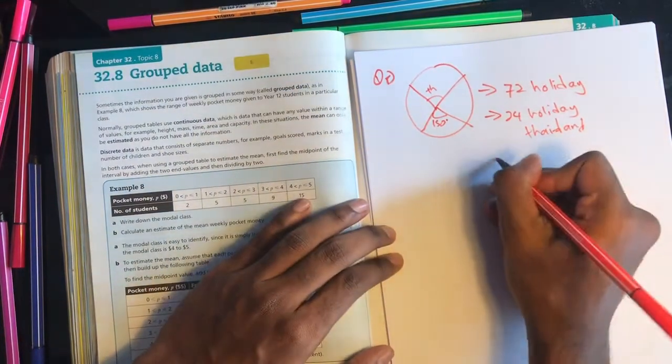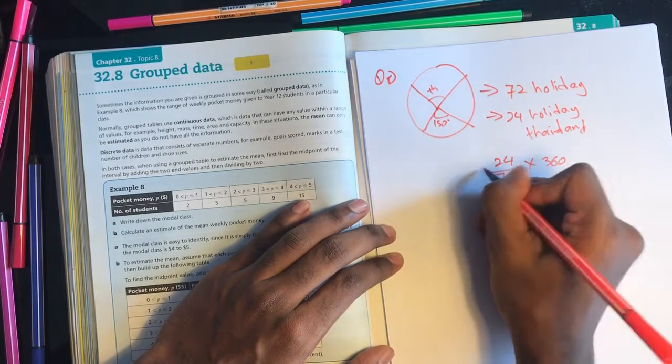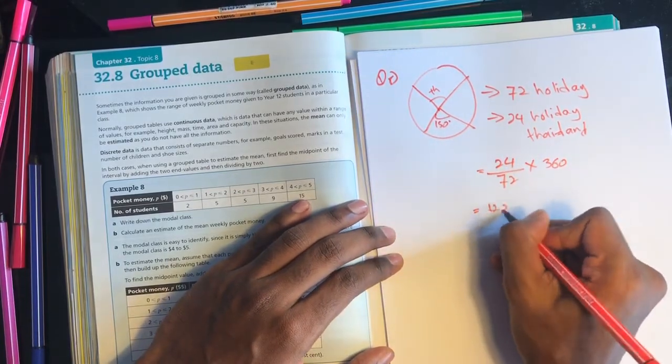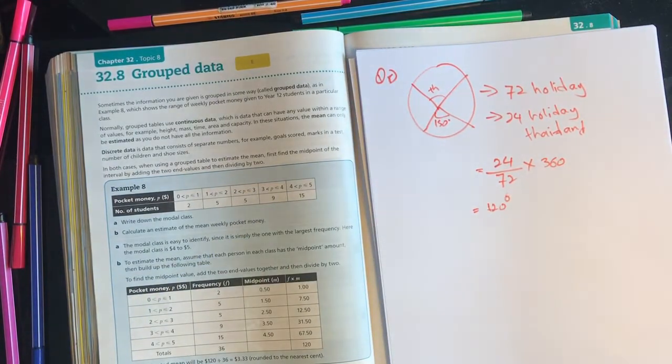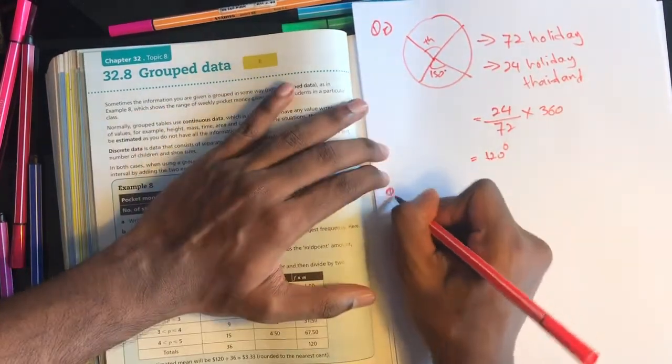It's very easy. You take 24 divided by the total times 360. So it will directly give you 120. Done. That's question number 8. And then question number 9. For question number 9, I need some time because I need to draw it.